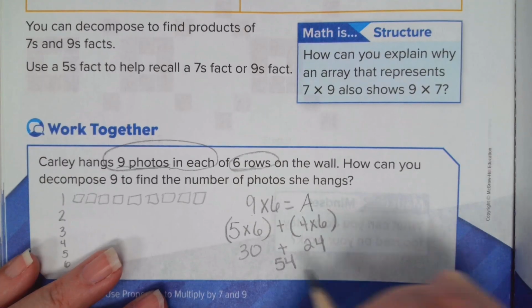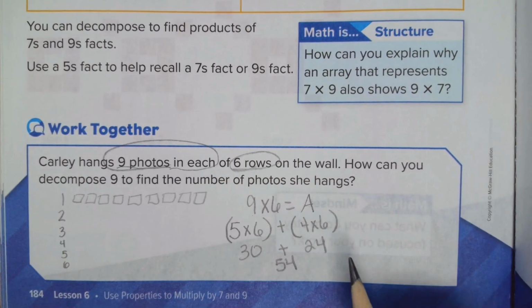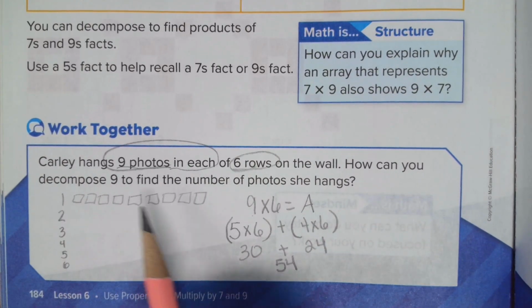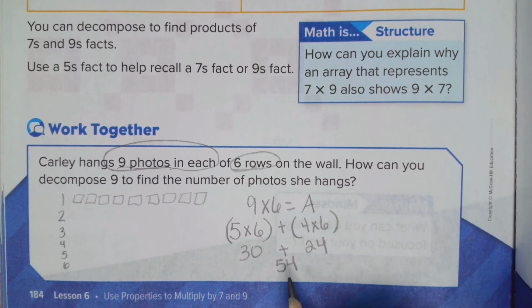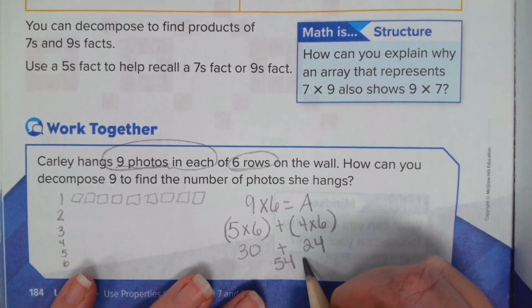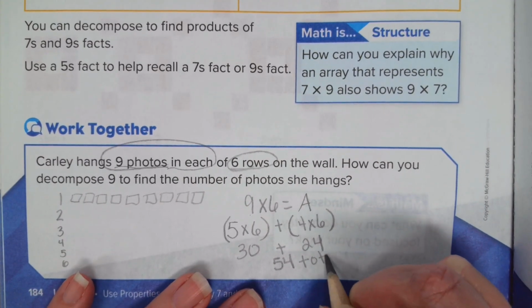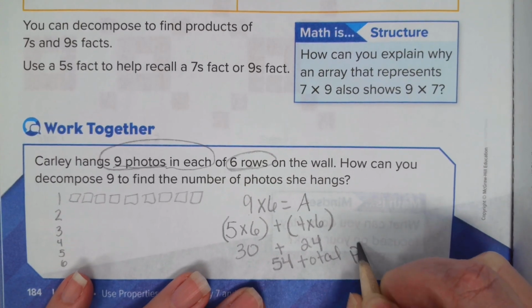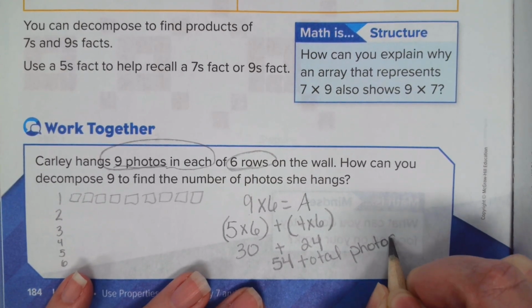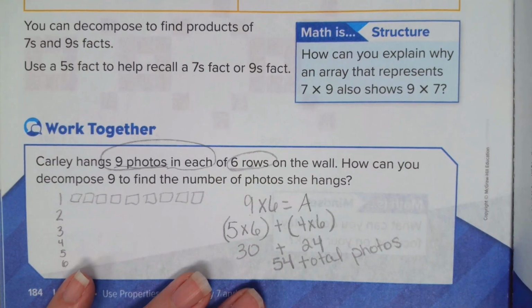So it's 54. Now, what's my unit? How can you decompose? So we did that decomposing. We got to the answer. So 54 total photos is what we would have.